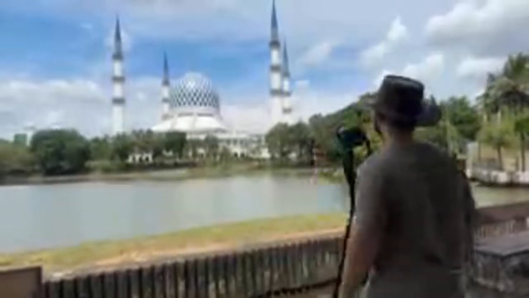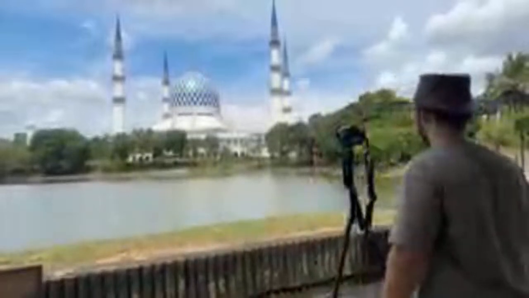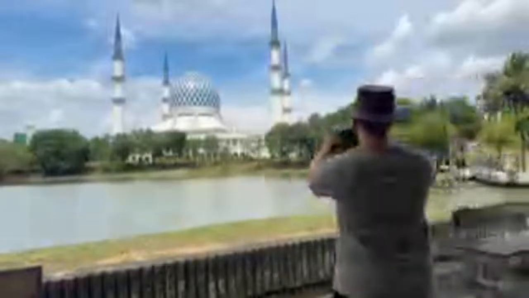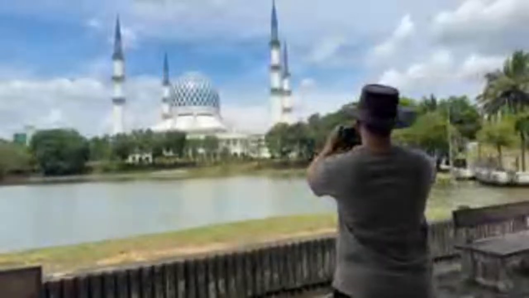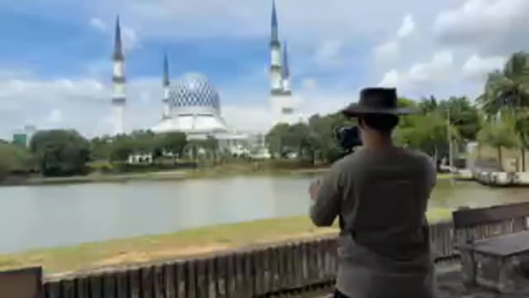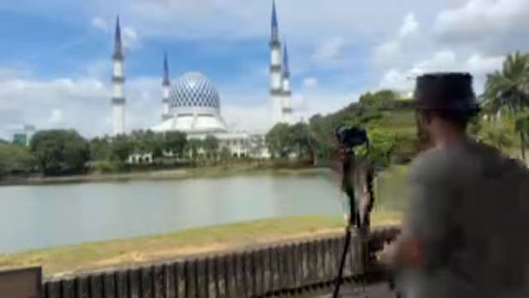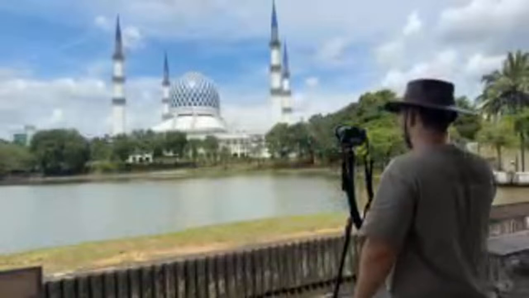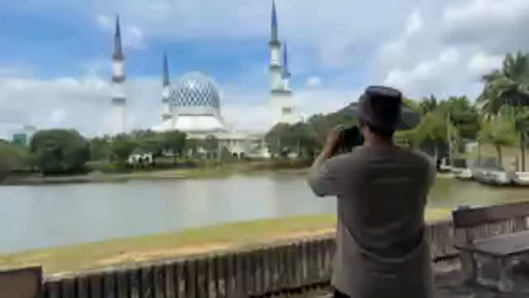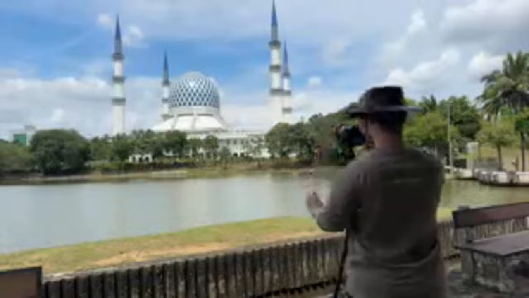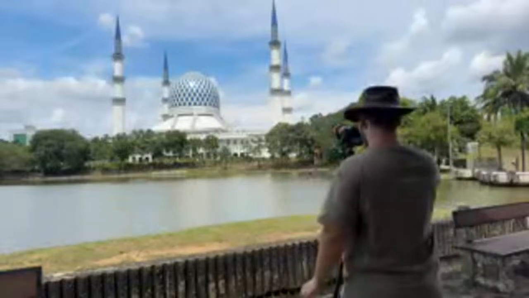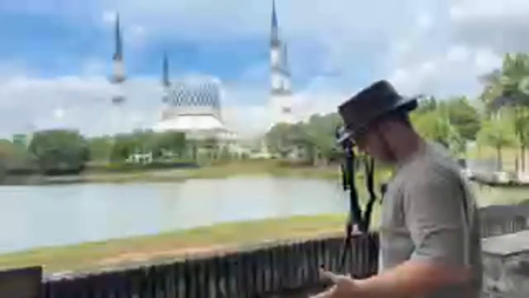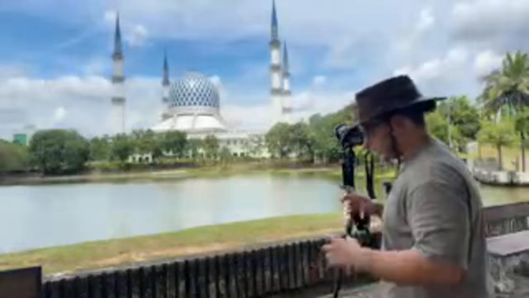So I would say we're around, almost at around 50mm focal length. And the mosque is really in frame now, so you don't have too much foreground. The clouds behind are being compressed a little bit in the frame as well. And now we are officially at 50mm.